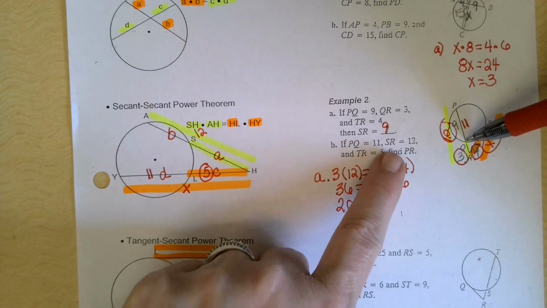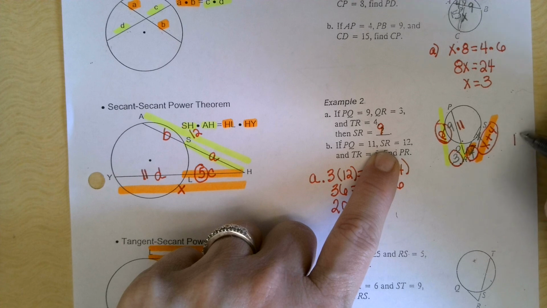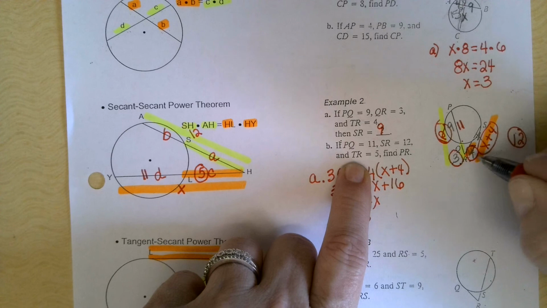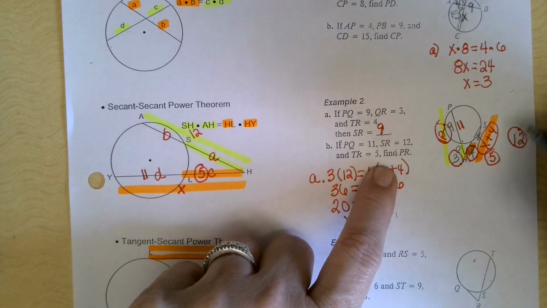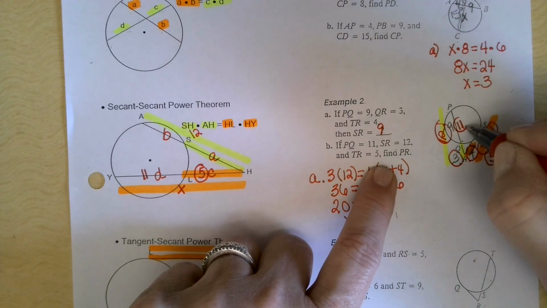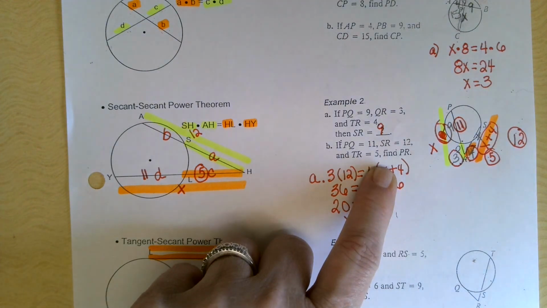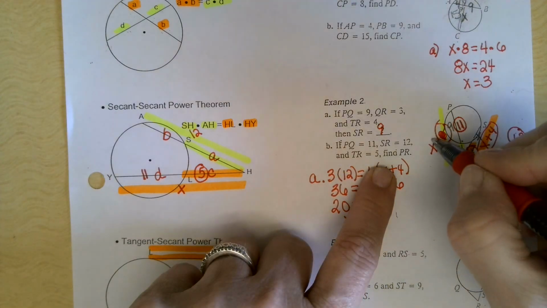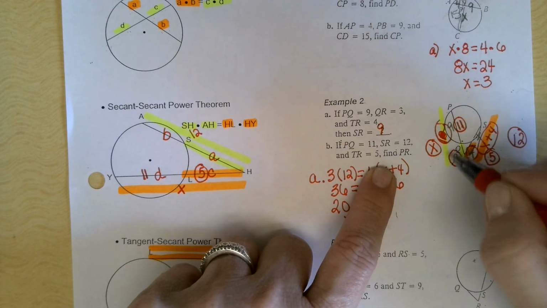PQ is 11. SR, which is the whole thing here, SR is 12. That's the big piece out here. TR is 5. That's the little piece here. So I'm multiplying the 5 times the 12, and it says find PR, which is, so we had the 11, and we have the big piece, sorry, which is X. Okay, so my pieces, I need to get this little piece here to be able to work this out, and that's going to be X minus 11.